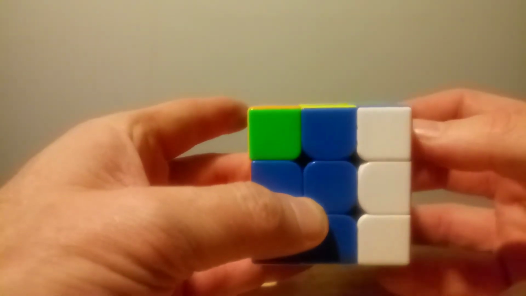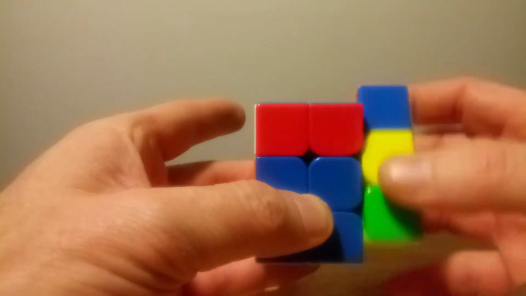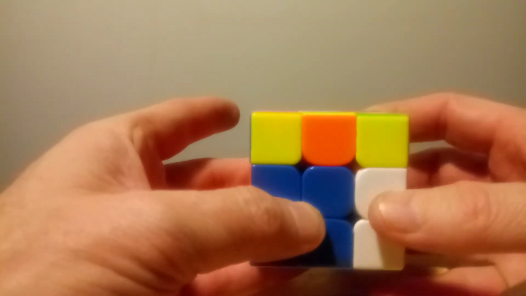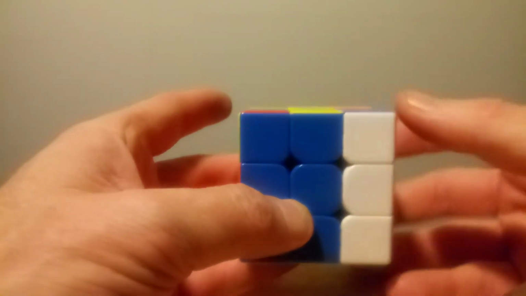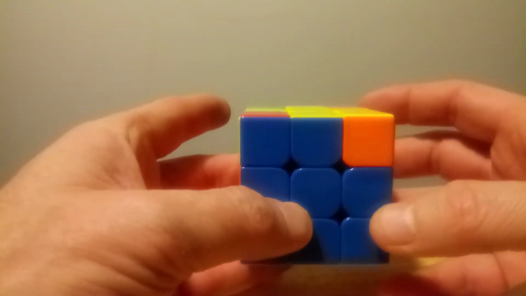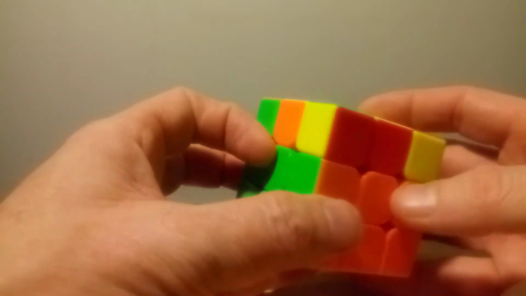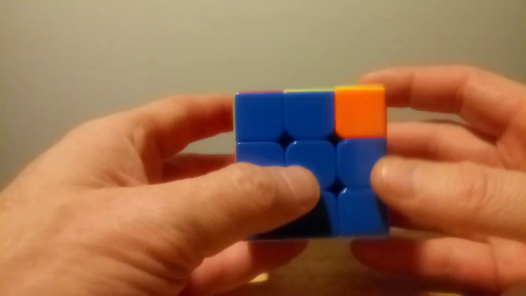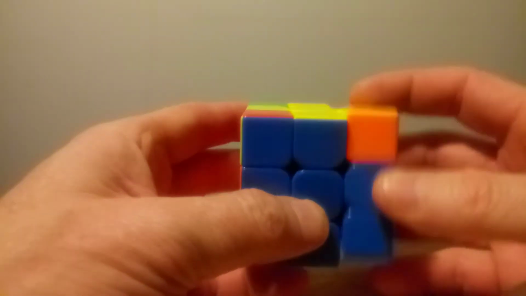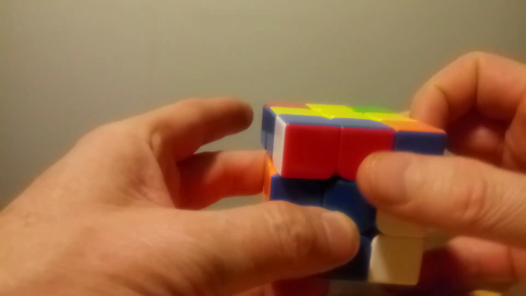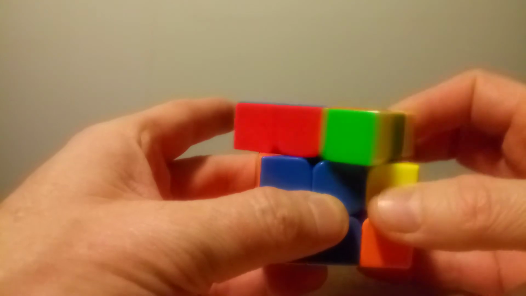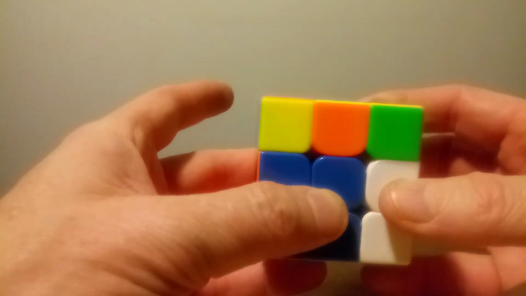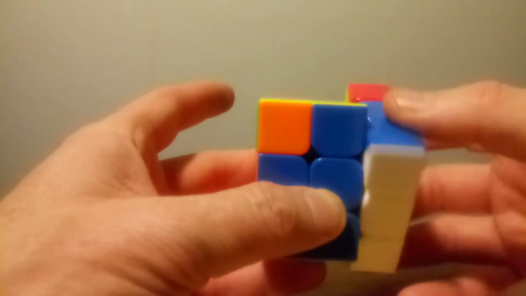Right, up, right invert, up, right, up 2, right invert. So we see that the edges are not in place, so we do it one more time. Right, up, right invert, up, right, up 2, right invert.